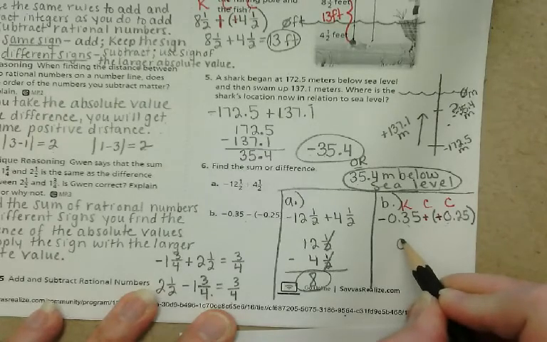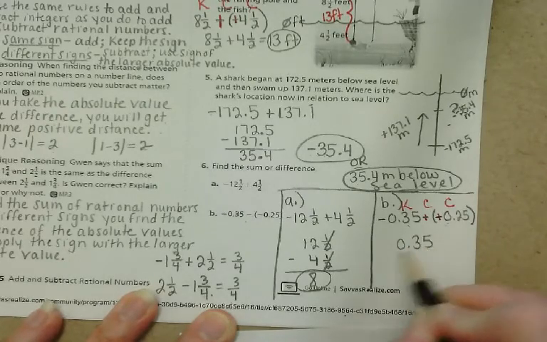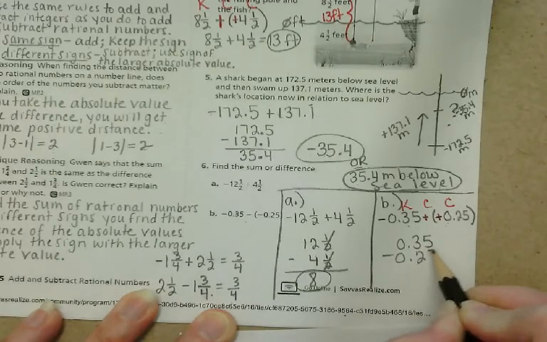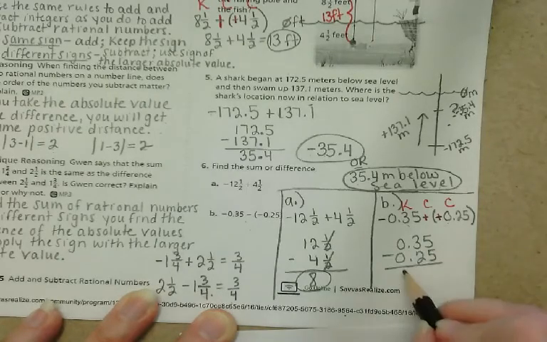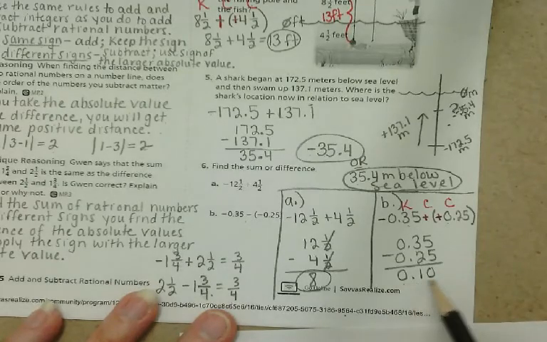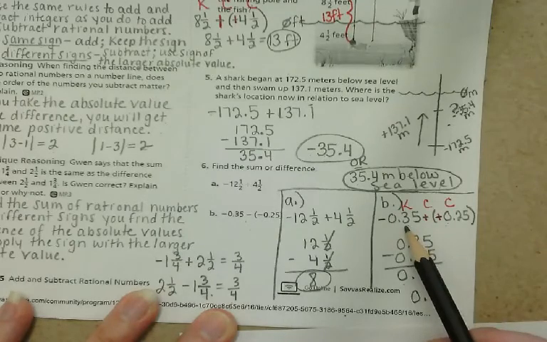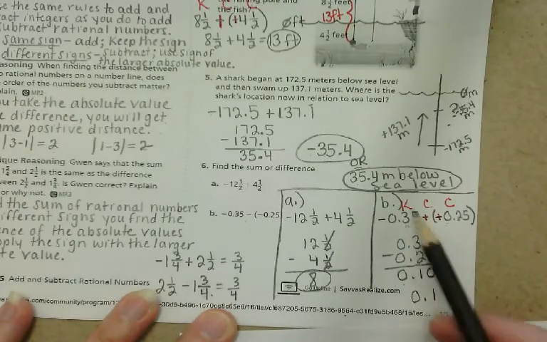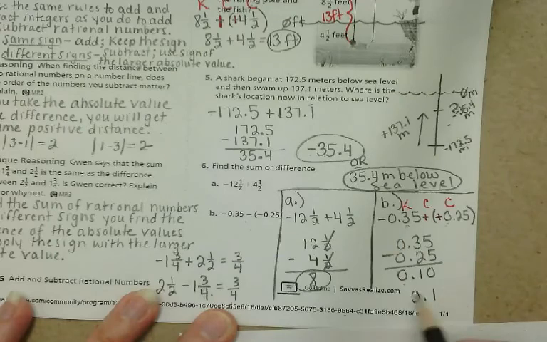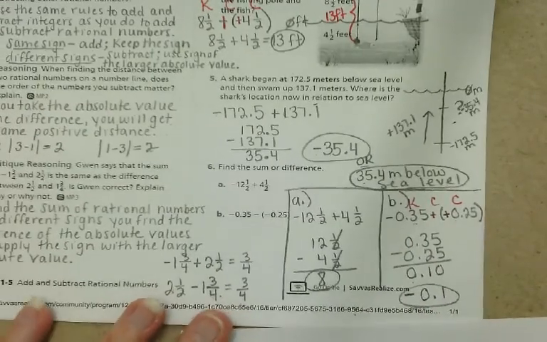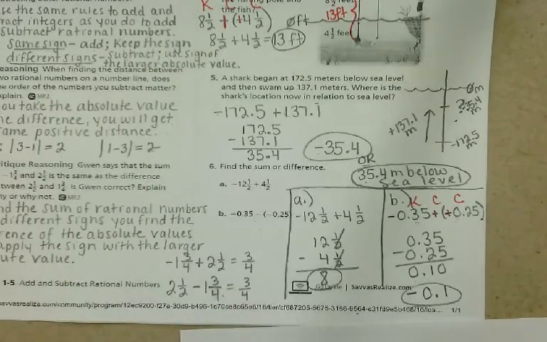So I'm going to subtract the two numbers, and I get 0.10. Since there are no hundredths, I could just simplify this as 1/10, and the negative number here is the greater absolute value. So this would be a negative 1/10.